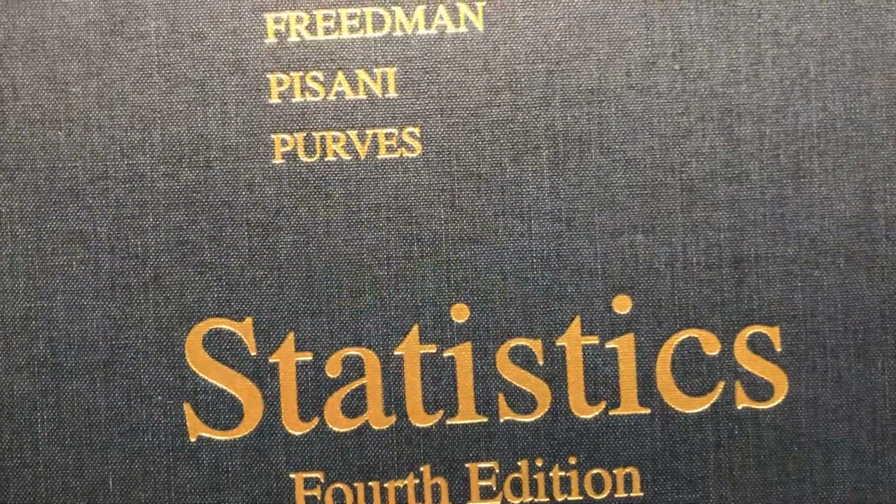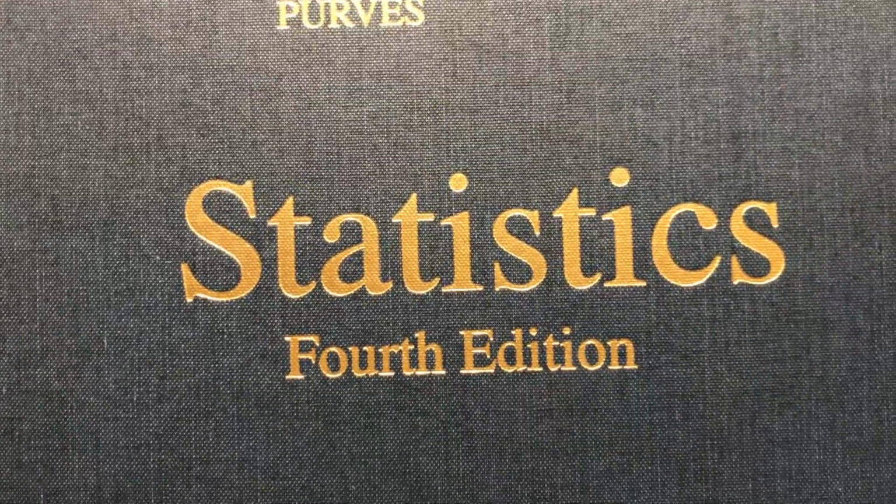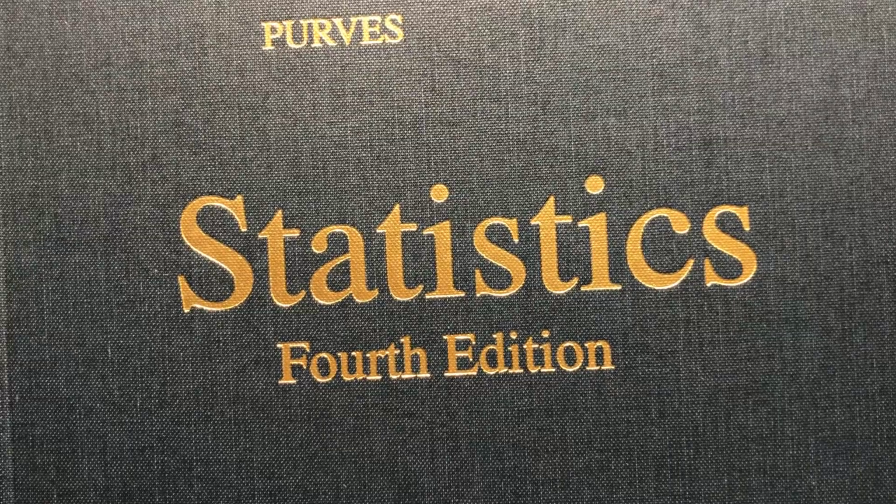By the way, what is this book? This is Freedman, Pisani, Purves, Statistics, 4th edition. It's a great book, so maybe you get a copy of that if you can.